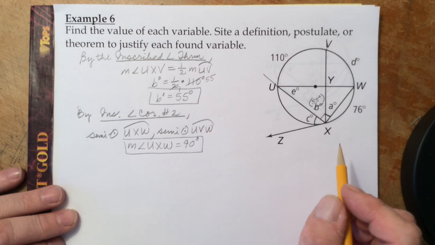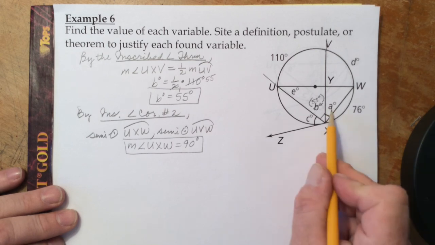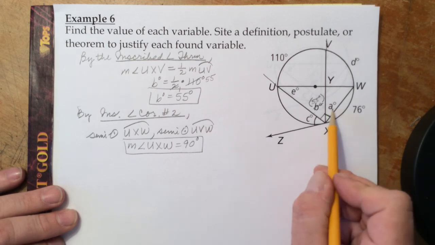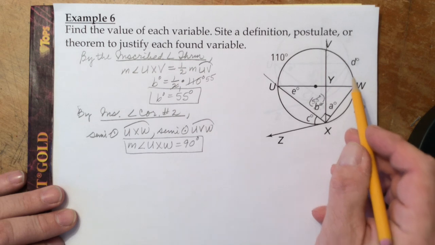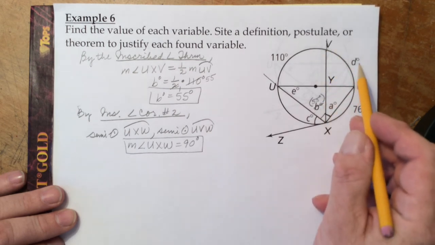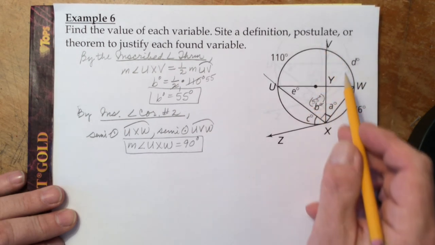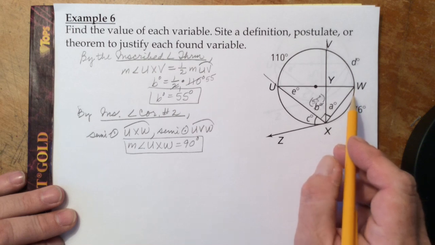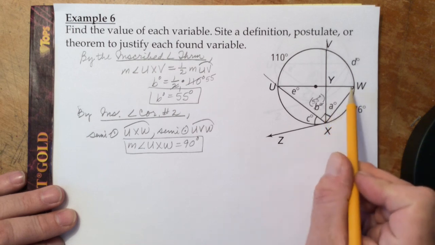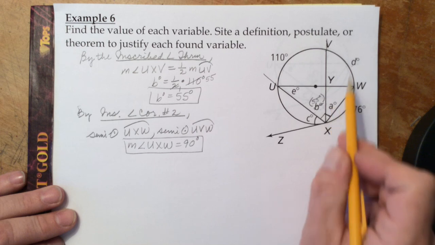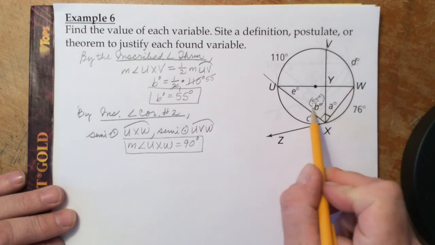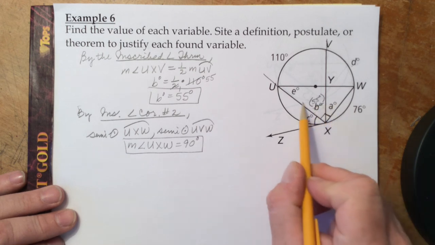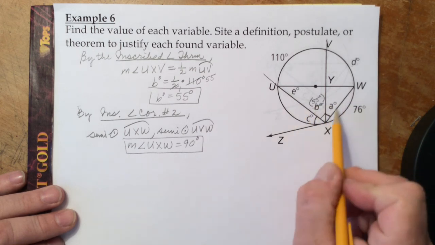Then you take a look at A degrees. Notice A degrees is angle VXW, and it intercepts this right here, this D degrees. And so notice, before we can find one of those, because we don't have either one, notice that A is adjacent to B, which we found, 55 degrees. And these two together make a right angle.